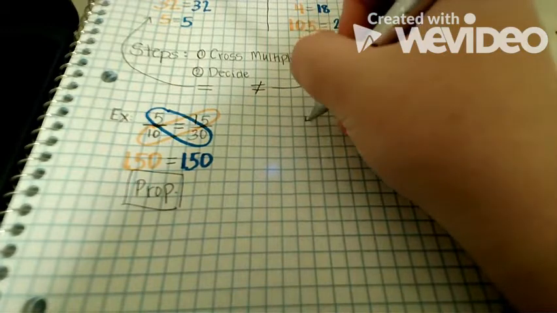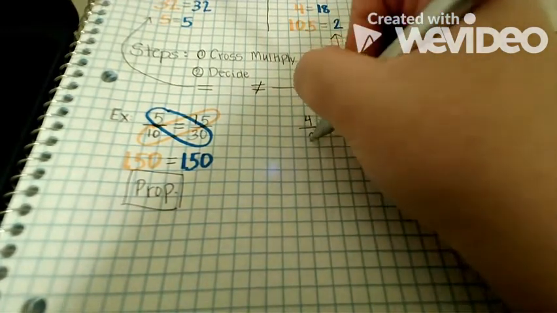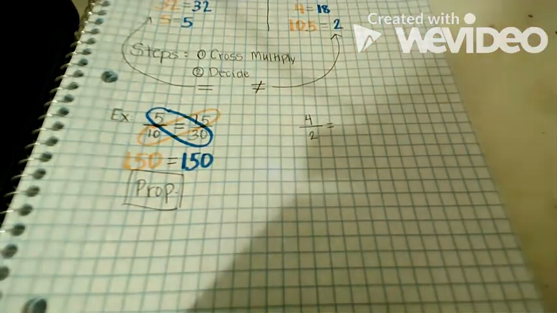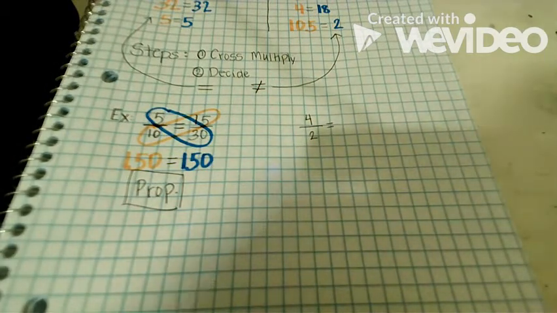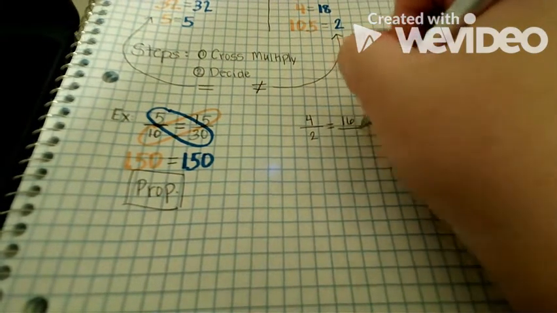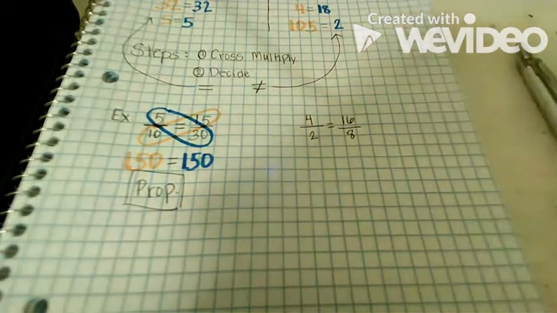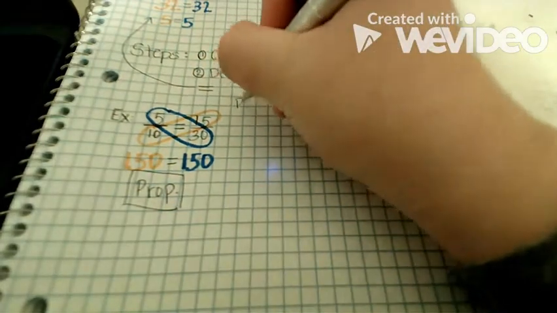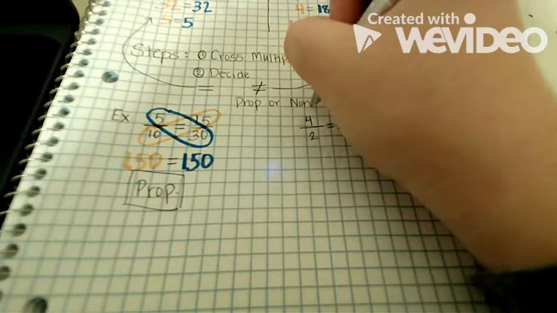Let's do 4 over 2 equal to 16 over 8. Okay, what we want to know is, are these proportional or non-proportional?